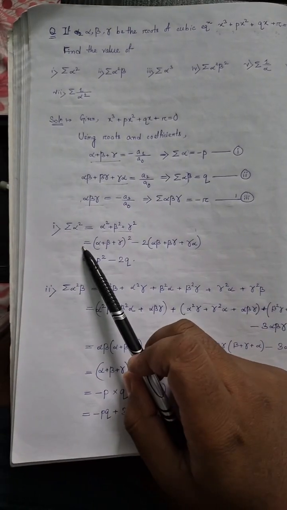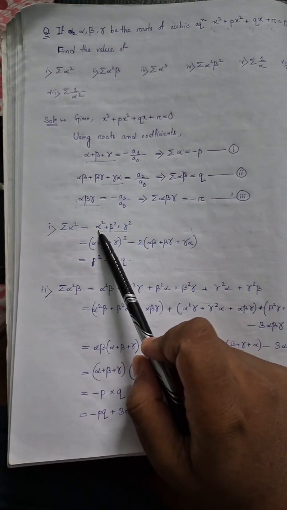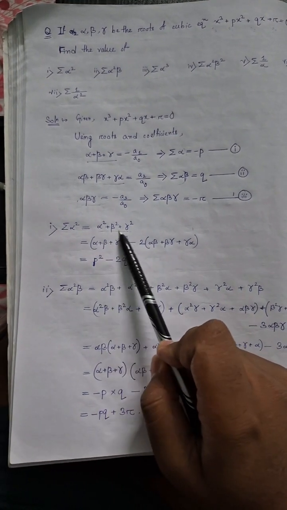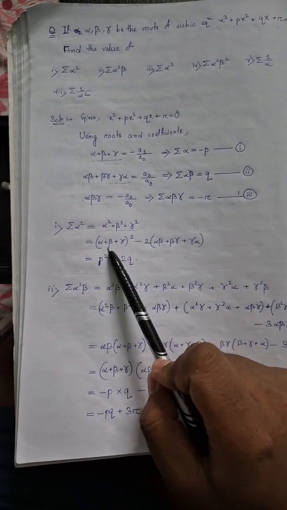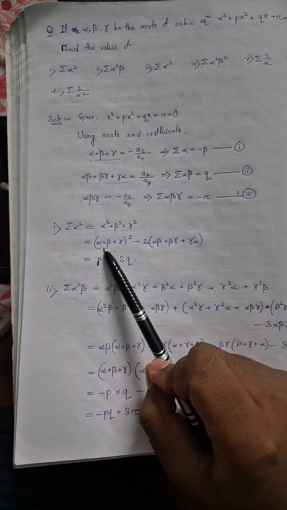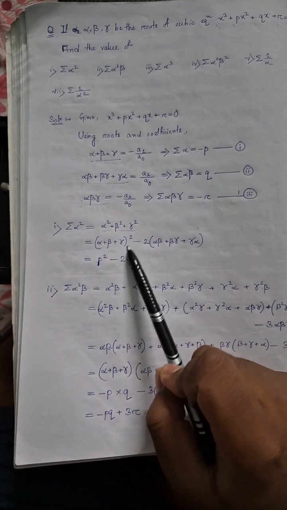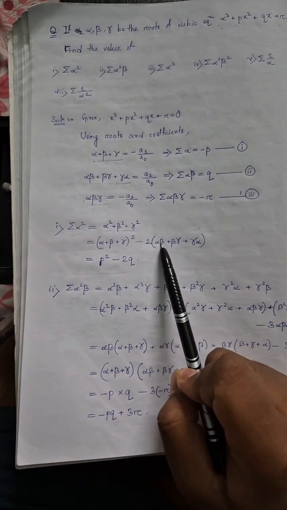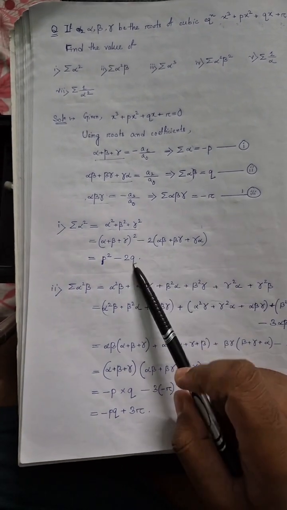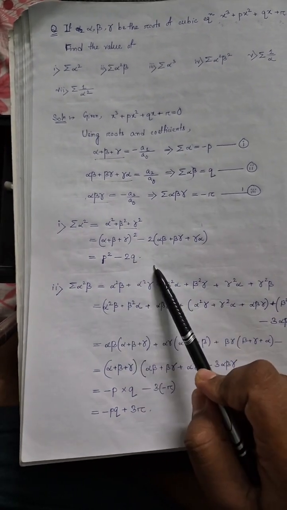At first we need to solve summation of alpha squared. Summation of alpha squared can be written as alpha squared plus beta squared plus gamma squared. Then by using the identity we can write it like this: (alpha plus beta plus gamma) whole squared minus 2 times (alpha beta plus beta gamma plus gamma alpha). Then by substituting the values we get the solution.